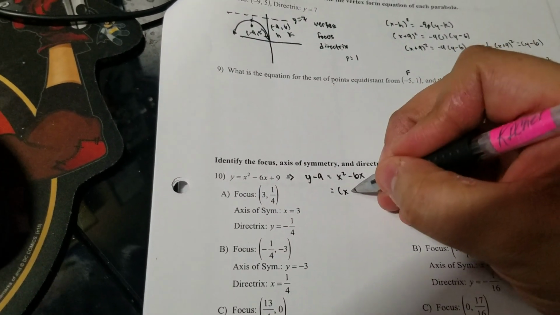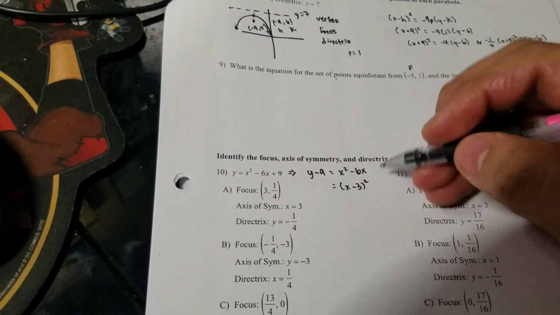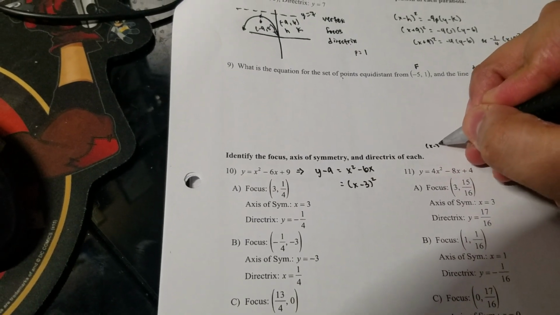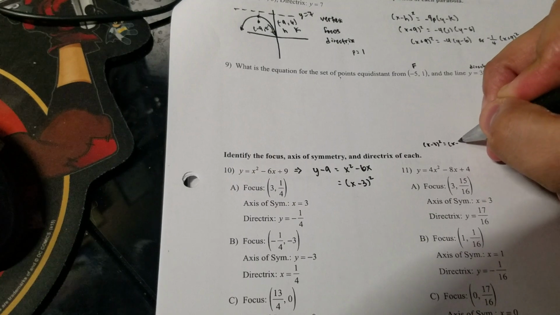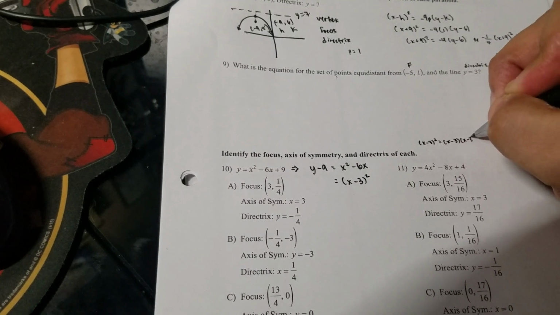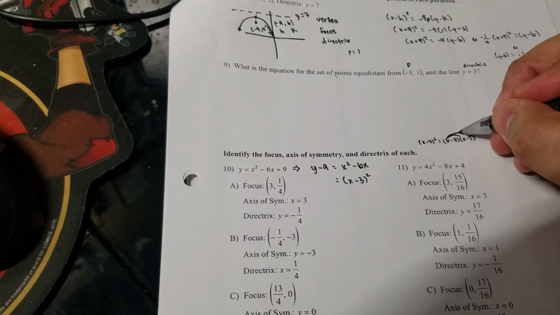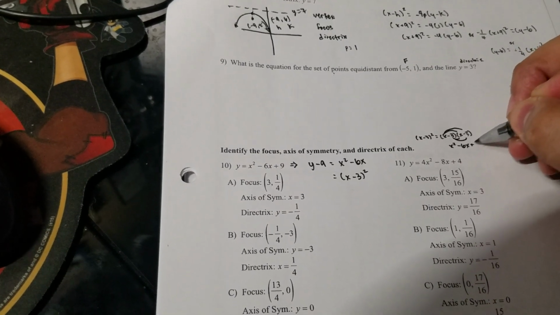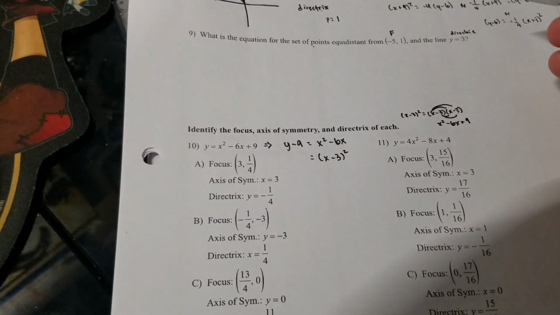If I were to do this, guys, x minus 3 squared, it's the same as x minus 3 times x minus 3. And if I did the FOIL, I would end up with this right here. Okay, so that's what I'm trying to do.